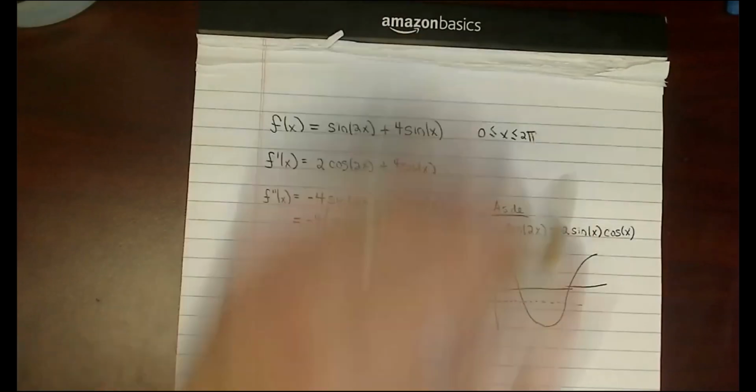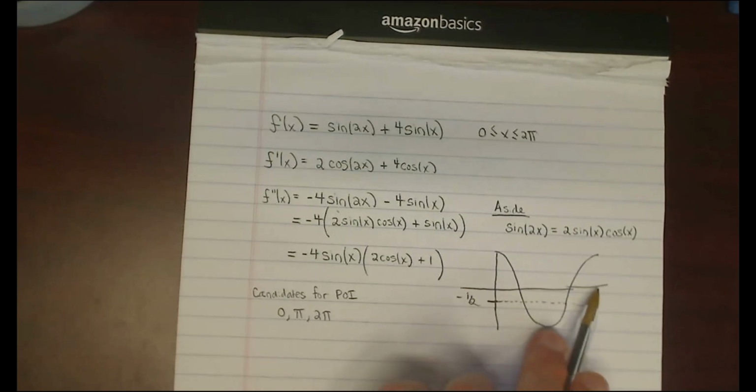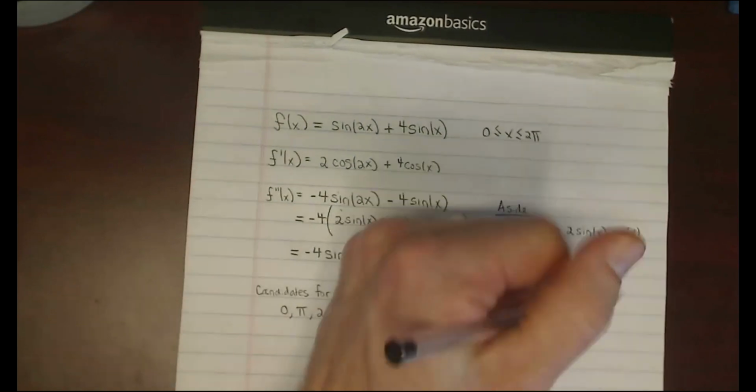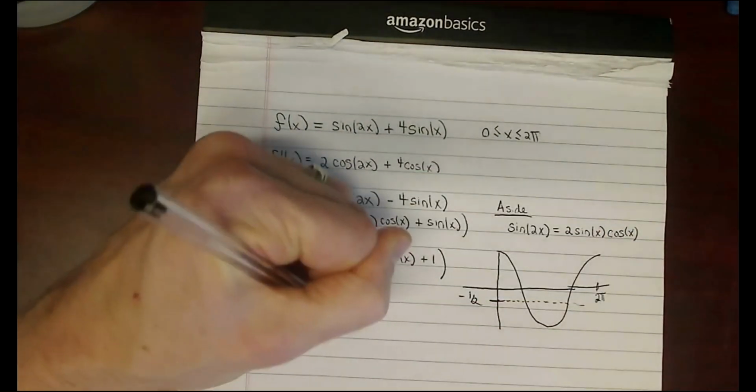It happens twice in the interval from 0 to 2 pi. Our inverse cosine of minus 1/2 will only return one of those values, and the other value we can get by going 2 pi minus it.